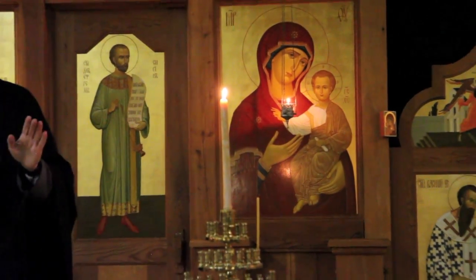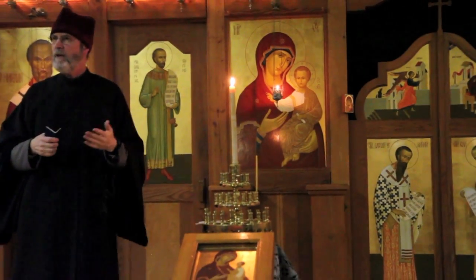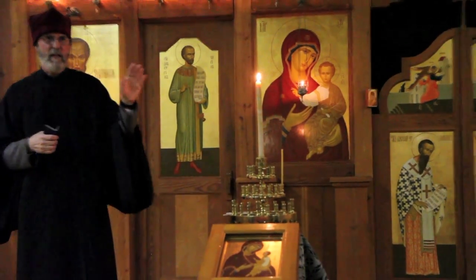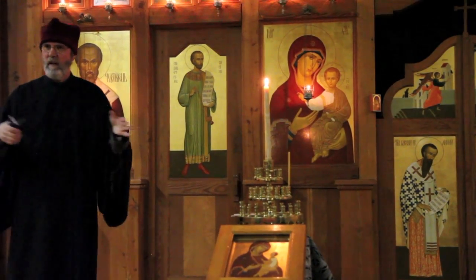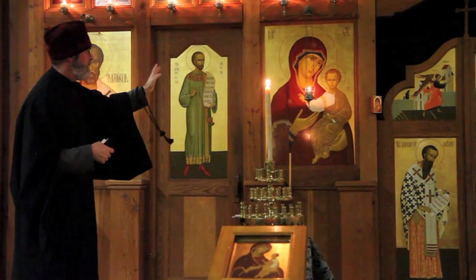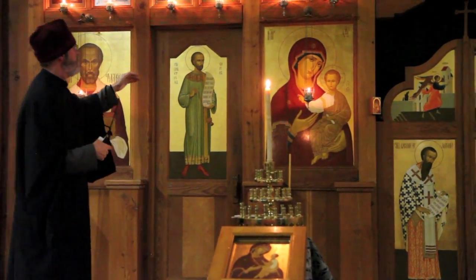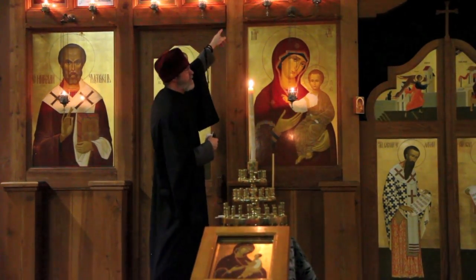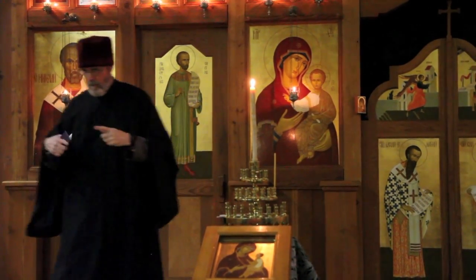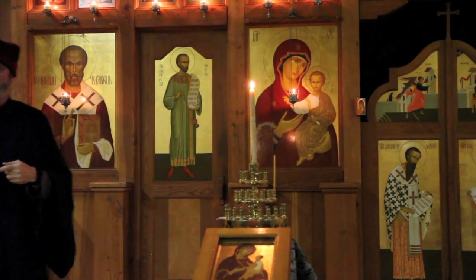A typical iconostasis in a Greek church, it simply means icon stand. That's all that word means. It's just a stand. Stasis, just stand. A Greek church would usually have this local row and maybe the next row, the festal row of icons.